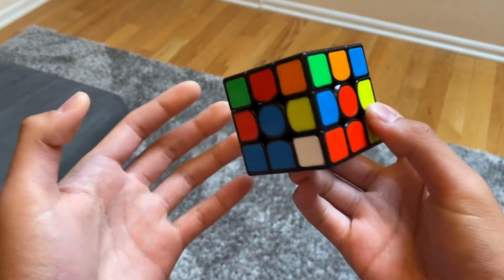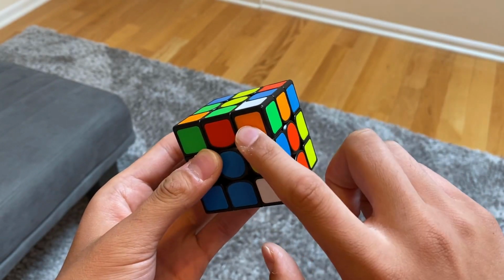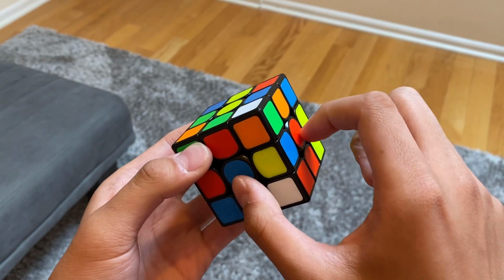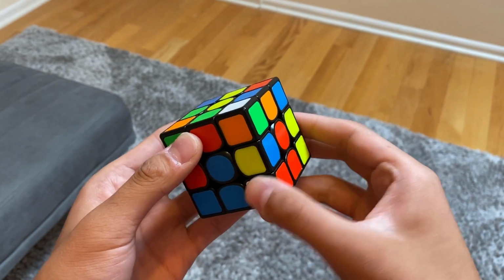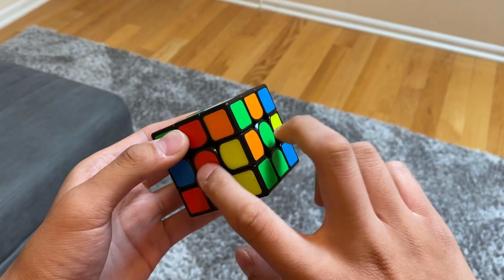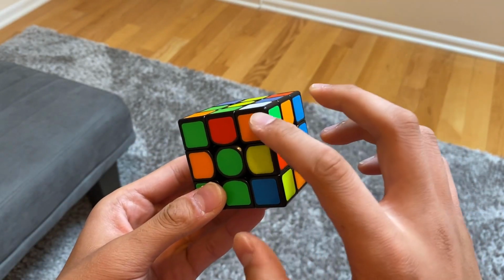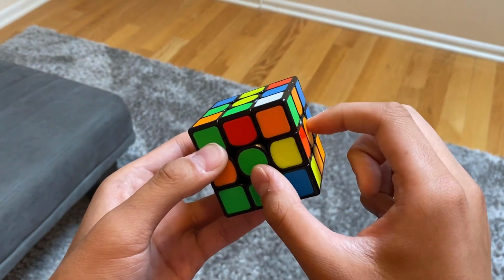So now we can look around for more corners. We have another one right here. Take note of the colors green and orange. However, it is not in between the right centers. This is the blue and red centers. So we just have to turn the top layer until it's in between the right centers. This is not right. However, this is right. So we have green and orange, green, orange. It's in between the right centers.